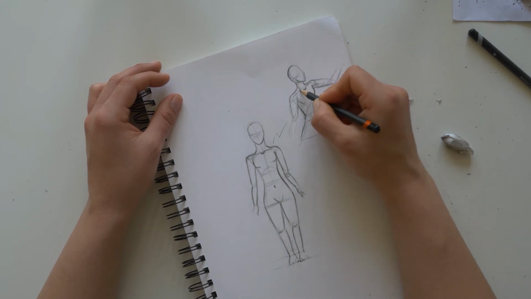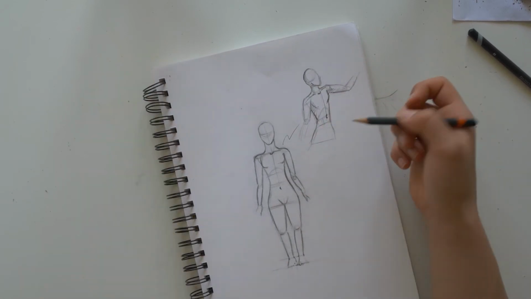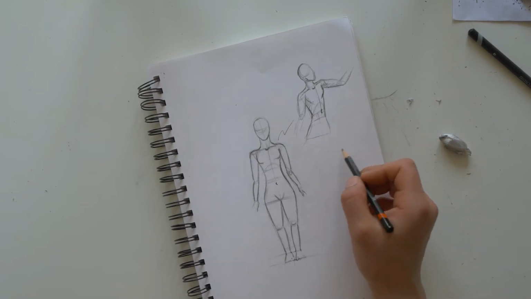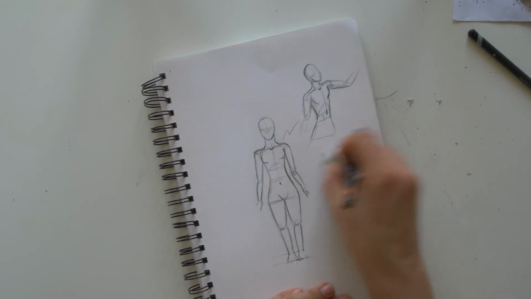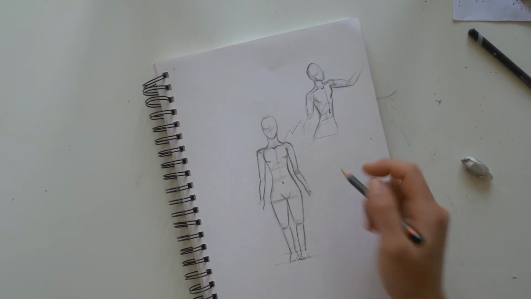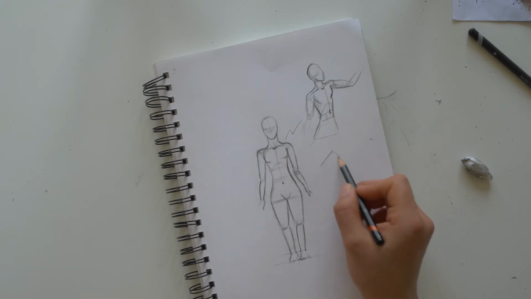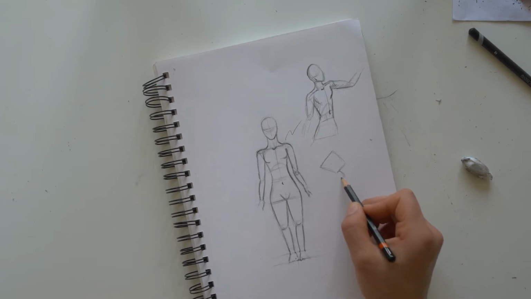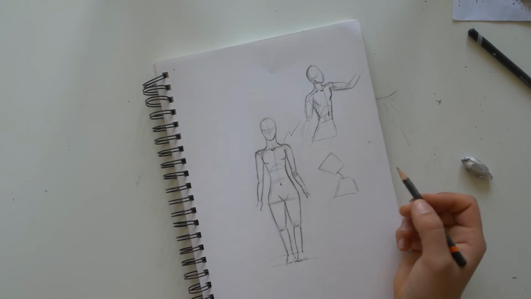Again, having that U shape there. So you could really use this center line as a guide for the direction that the torso is facing, so do something like this, which means that the hips are probably going to compensate for that movement by being back here.